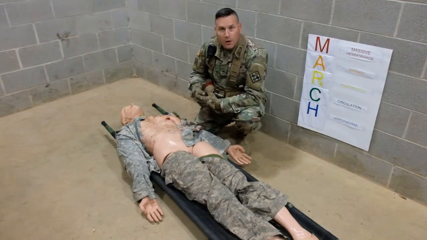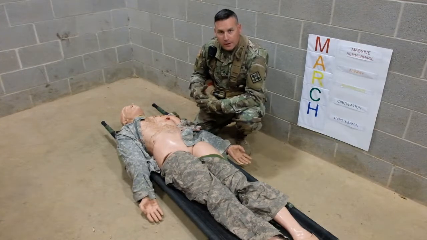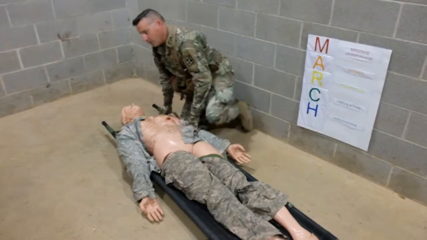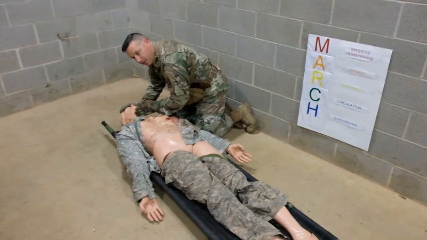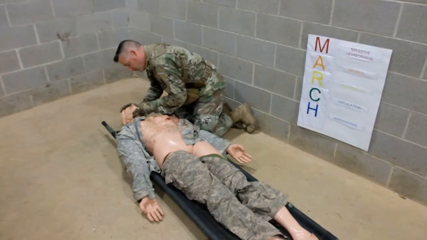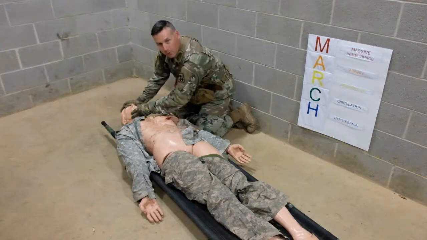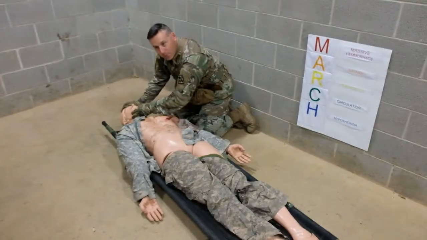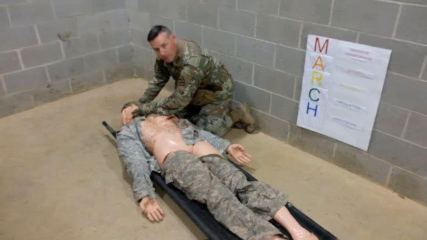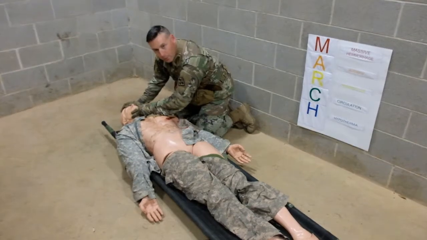So I need to open the airway manually and take a look inside. I'm going to do that using the head tilt, chin lift, and looking inside, checking the oropharynx, making sure that the upper airway is not blocked by the tongue, broken teeth, blood, vomit, or other secretions, or any other foreign bodies.